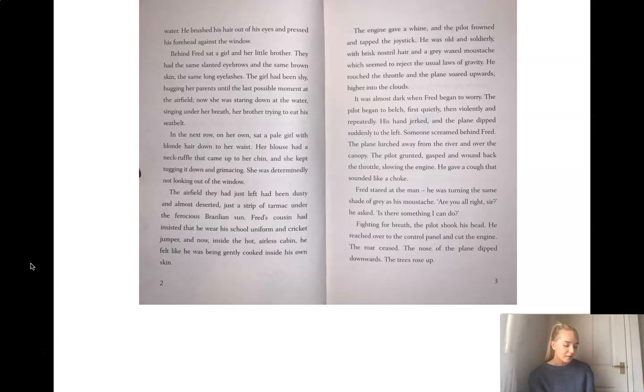Fred stared at the man. He was turning the same shade of grey as his moustache. "Are you all right, sir?" he asked. "Is there something I can do?" Fighting for breath, the pilot shook his head. He reached over to the control panel and he cut the engine. The roar ceased, the nose of the plane dipped downwards and the trees rose up.